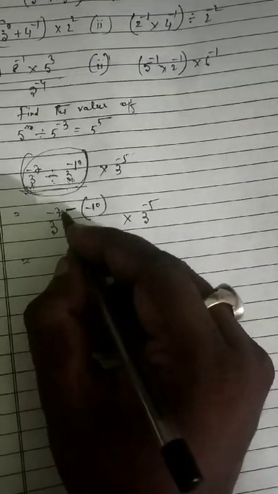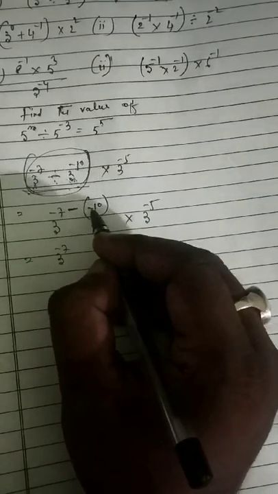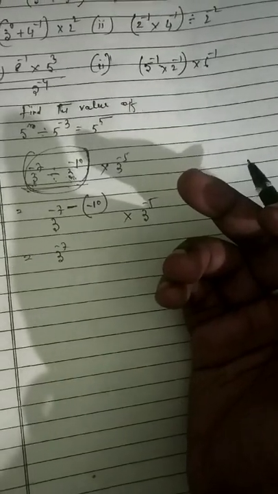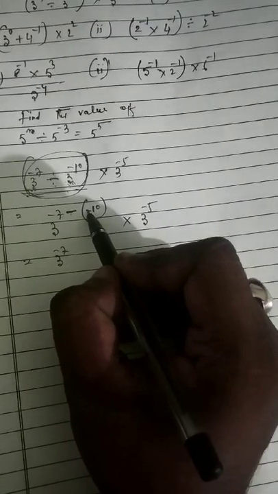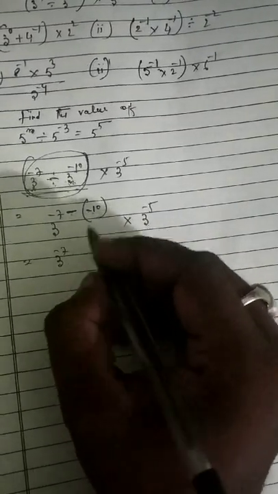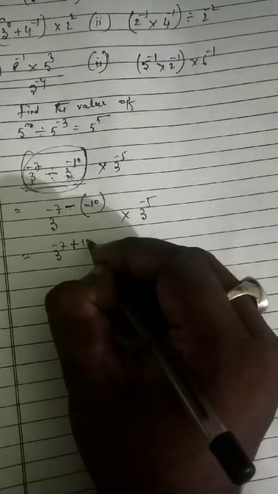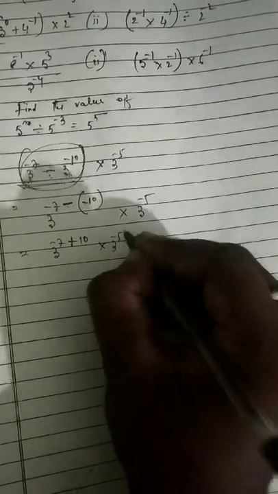So I'll write 3 to the power minus 7 minus into minus. They will be multiplied because they are separated by a bracket, and the existence of a bracket defines multiplication. So naturally these two minus signs will be multiplied with each other. Minus into minus results in plus. 10 will come out of it, then 10 into 3 to the power minus 5. Let it be, no problem.